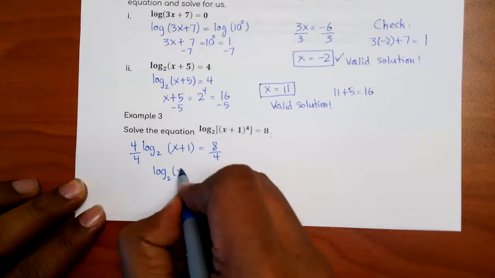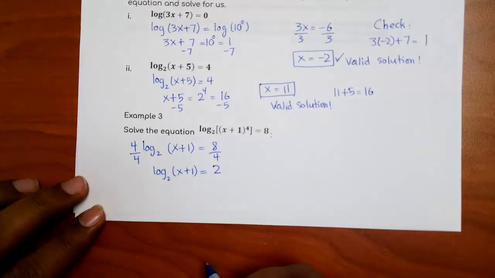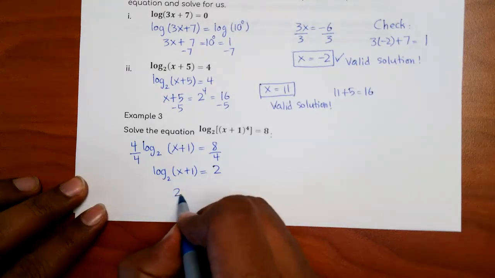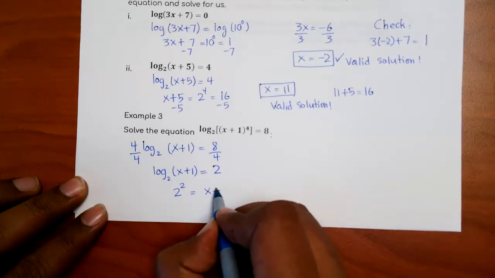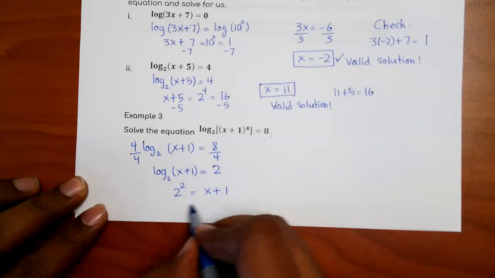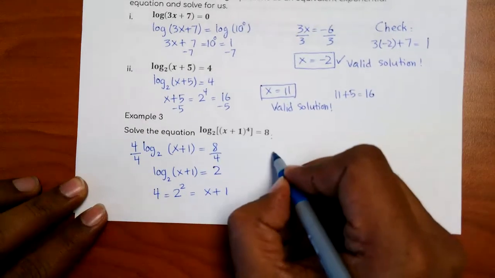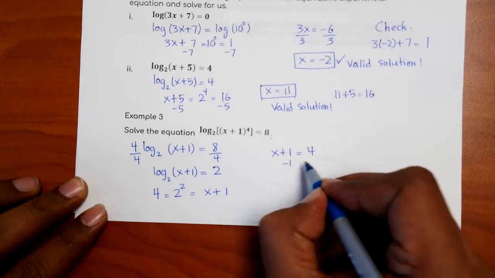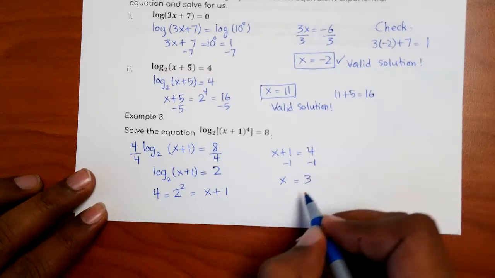Log base 2 of x plus 1 is equal to 2. Now, when we change this into an exponential form, 2 to the exponent 2 is equal to x plus 1. And this is basically equal to 4. So x plus 1 is equal to 4. We subtract 1 from both sides, and x is equal to 3.